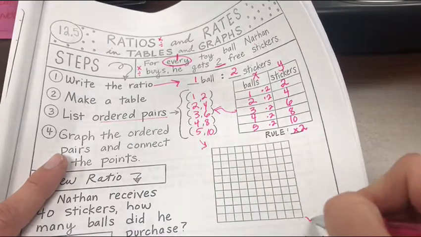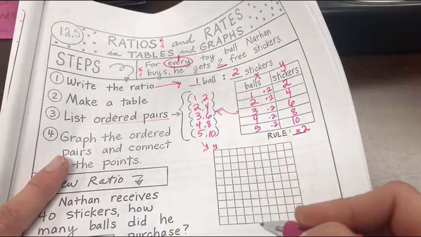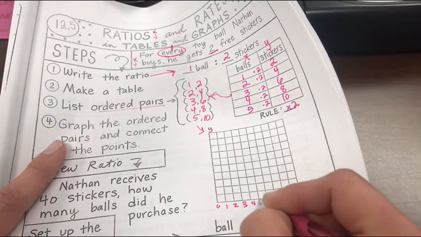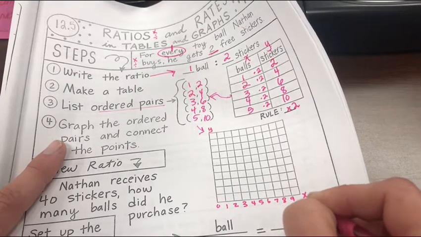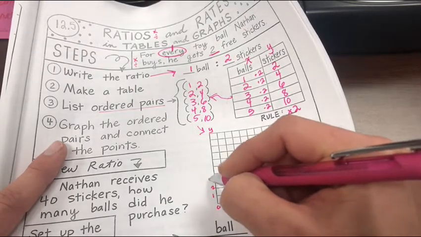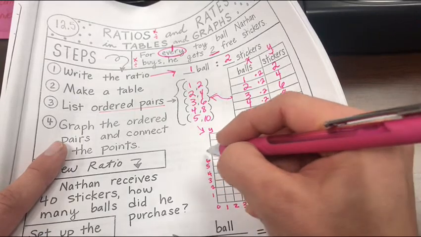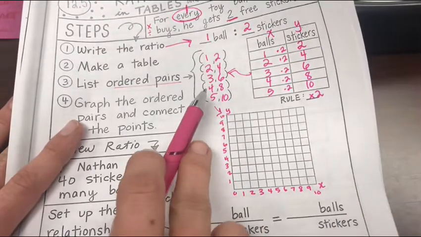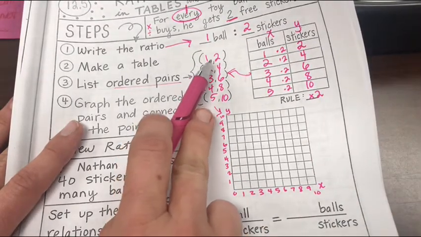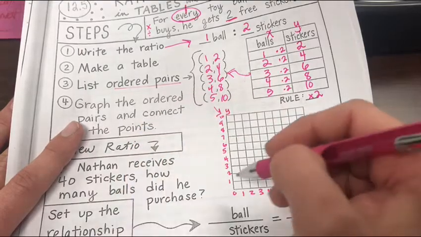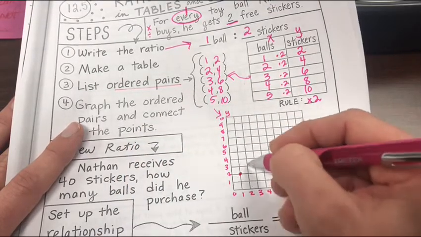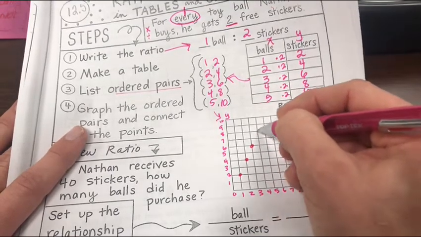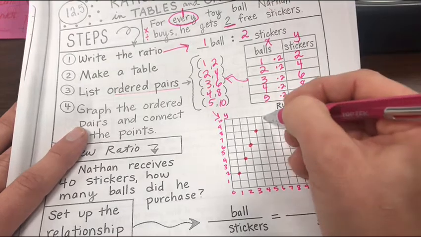Right here we have our x-axis and our y-axis. I'm just going to count by ones. I'm labeling my x-axis right now. Remember, I'm going pretty quickly so the video won't be so long. If you ever need to pause it and catch up, that is perfectly fine. So I'm going to graph these ordered pairs. I'm going to go over 1, up 2, over 2, up 4, over 3, up 6, over 4, up 8, and over 5, up 10.